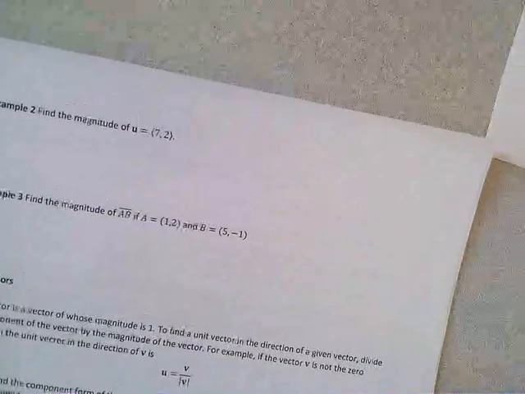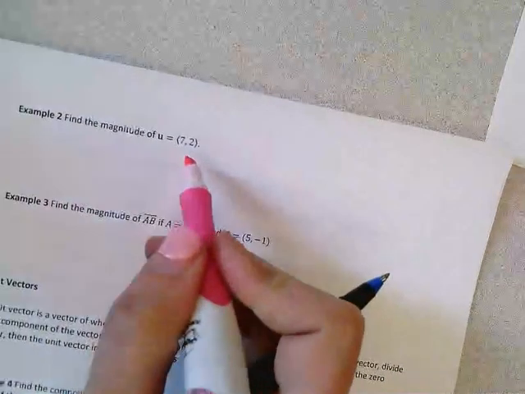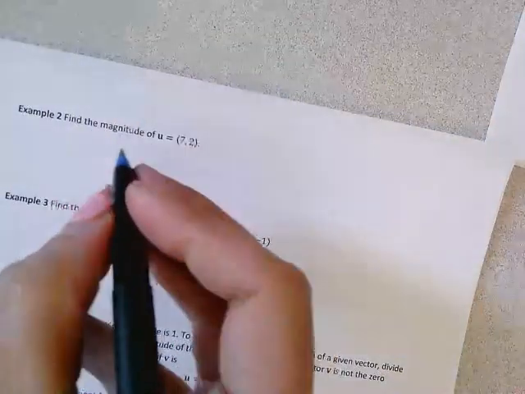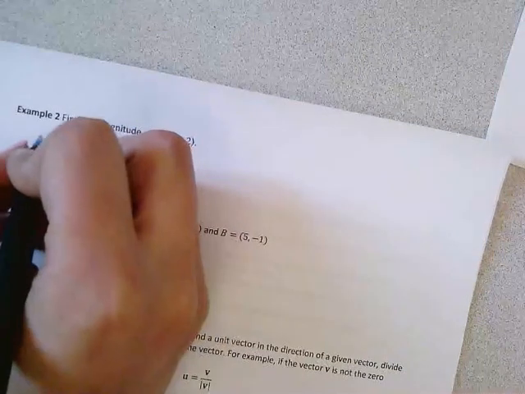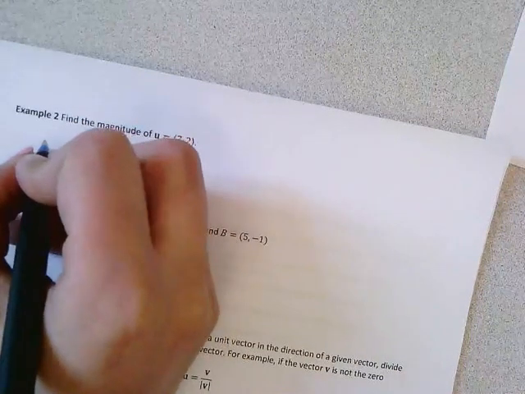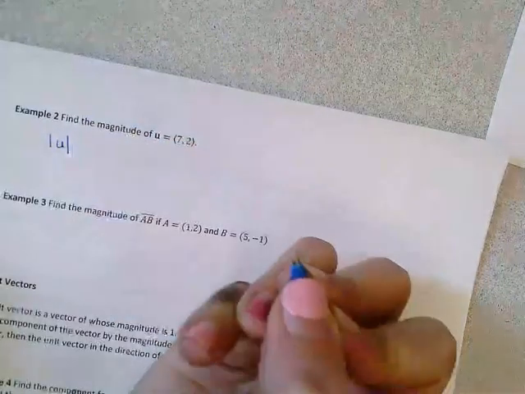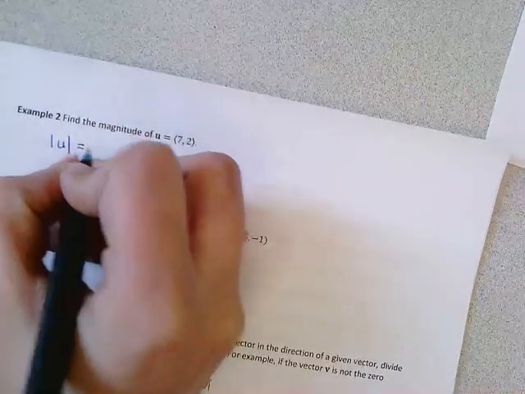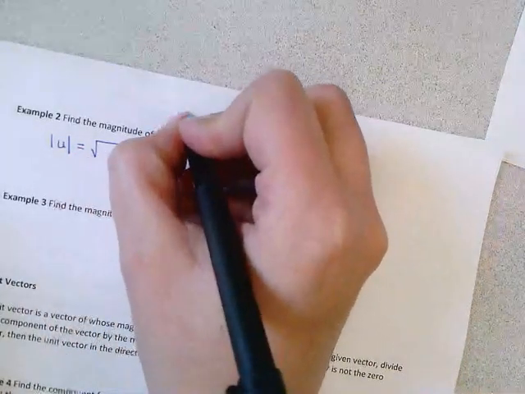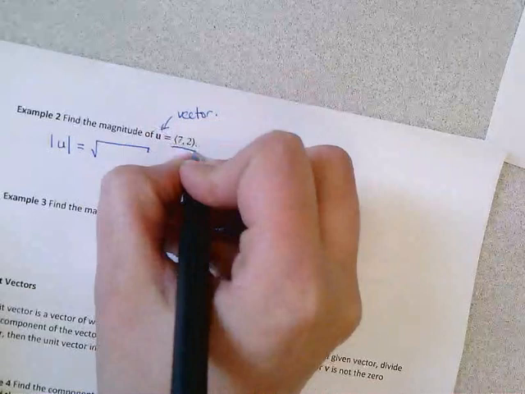So let's find the magnitude of u, which is <7, 2>. So the magnitude of vector u is going to be, this is a vector, this is not 2 points, so it's giving us the vector.